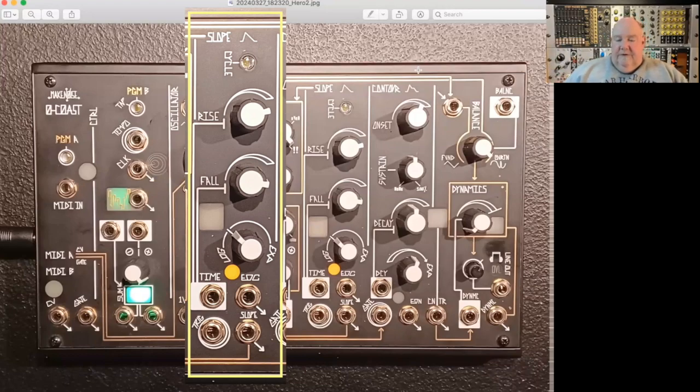Below the fall control, we see a third knob that allows you to adjust how the rise and fall are shaped. So do they have a linear up and down? Do they have a logarithmic up and logarithmic down, or an exponential up and an exponential down? So you can adjust the shape and you'll get different kinds of envelopes and different envelope times, excuse me, based on the setting of that.